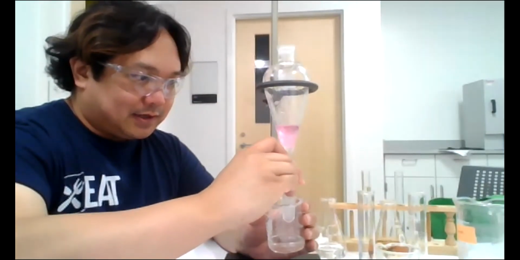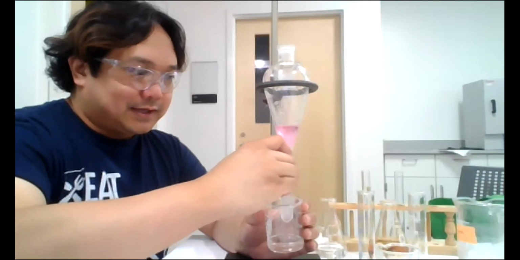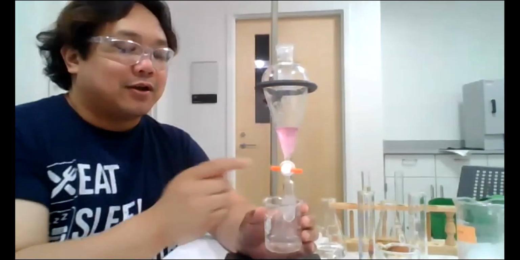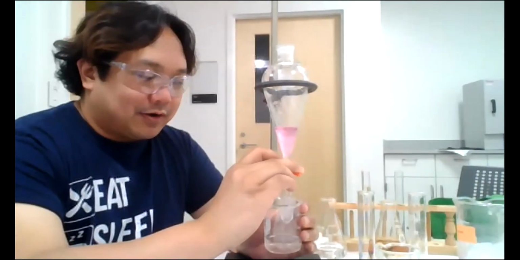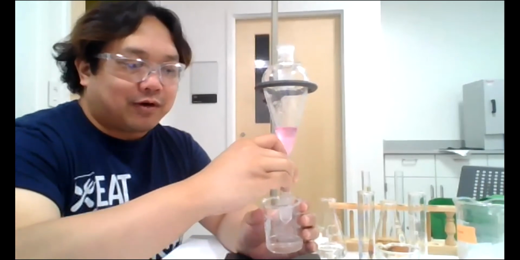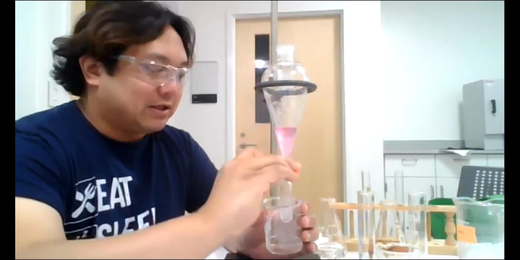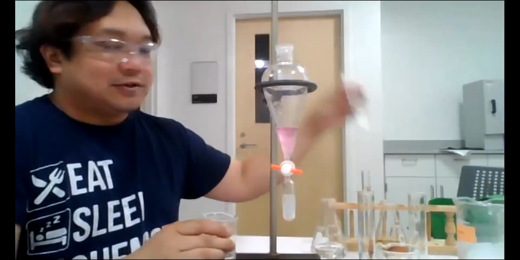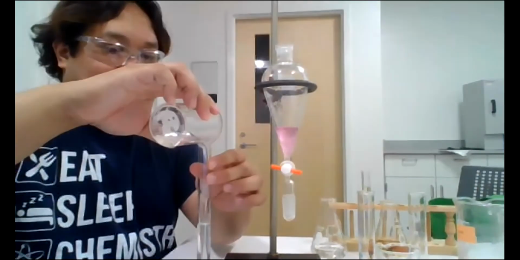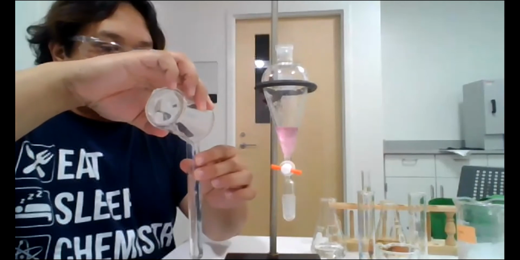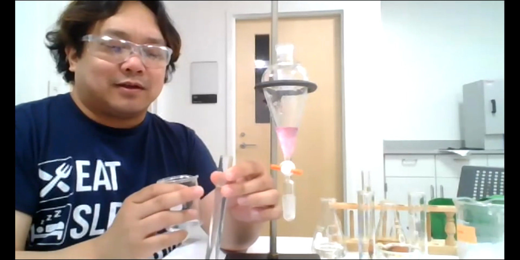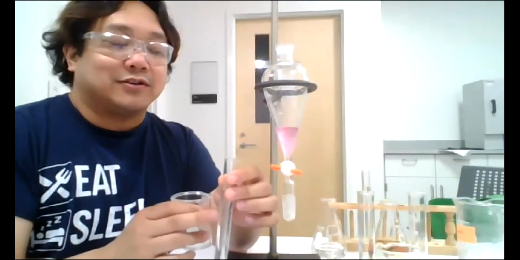Still see some of the more dense bottom layer, but again, I don't want any of the top layer to get into my beaker because this is the last drain before I analyze. And here's my test tube. And again, this is also the trick: you've got to know which layer is which layer.